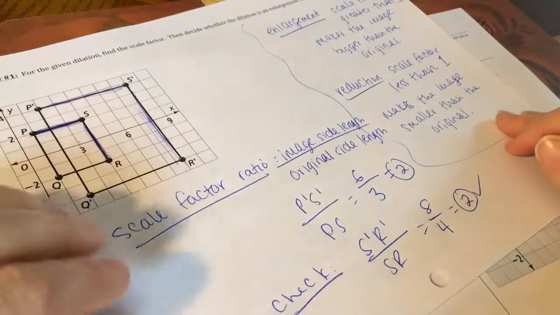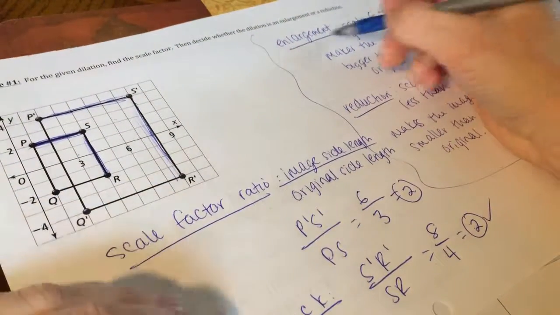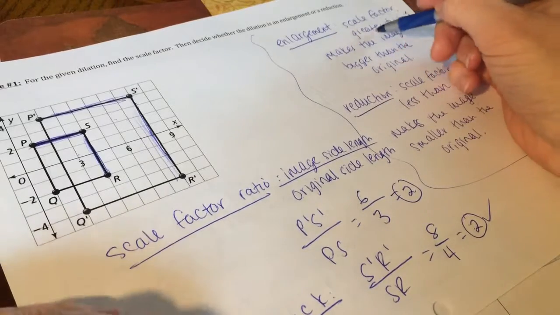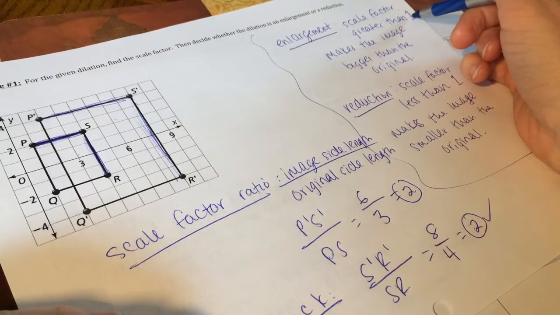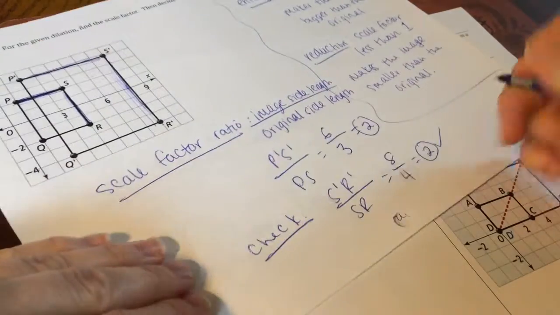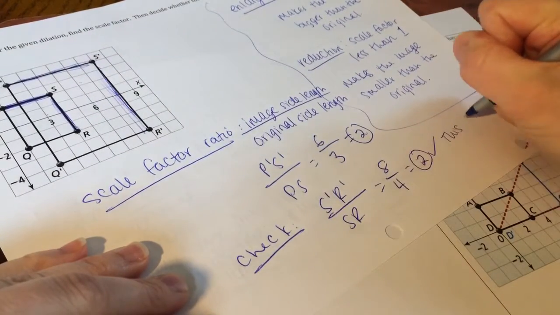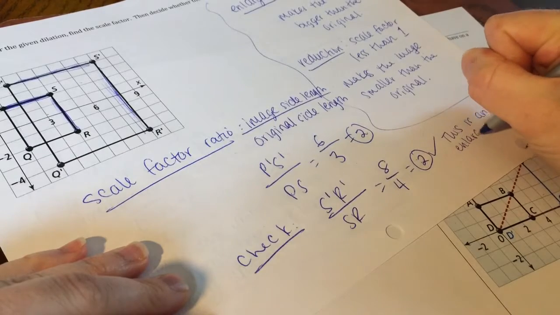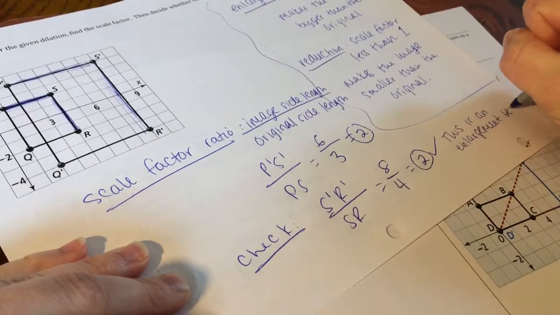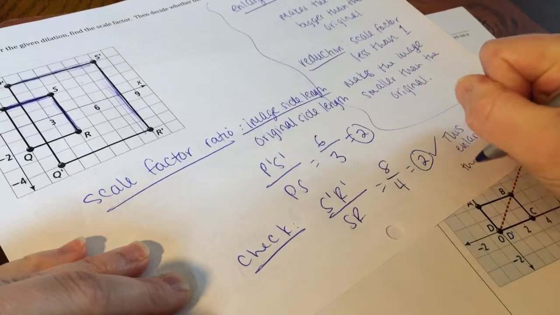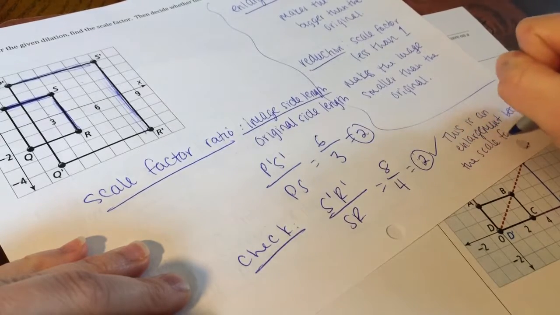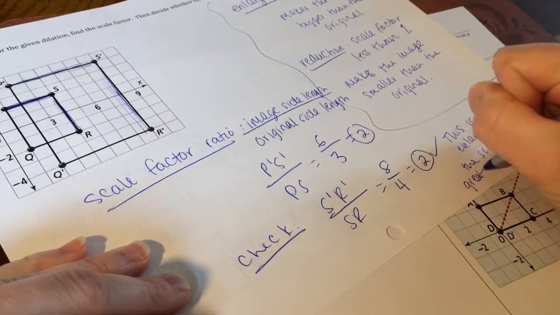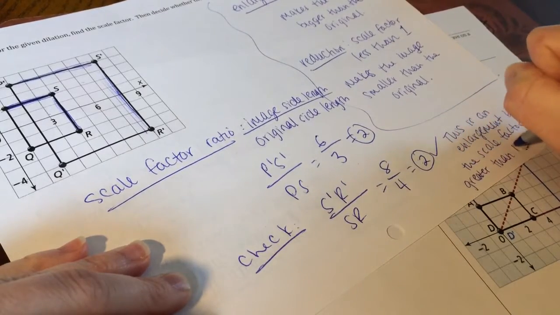Since the scale factor, now we have to figure out, well, is this an enlargement or a reduction? Here, our scale factor is 2. An enlargement is when the scale factor is greater than 1. So we just figured out that this is an enlargement because the scale factor is greater than 1.